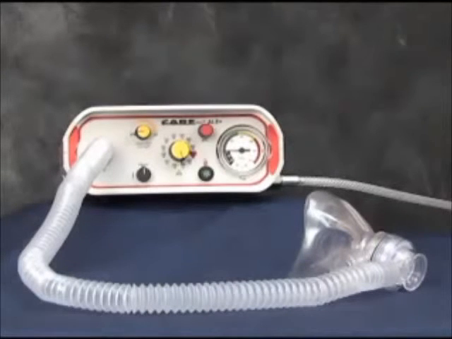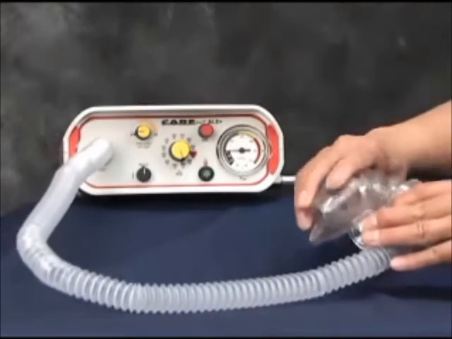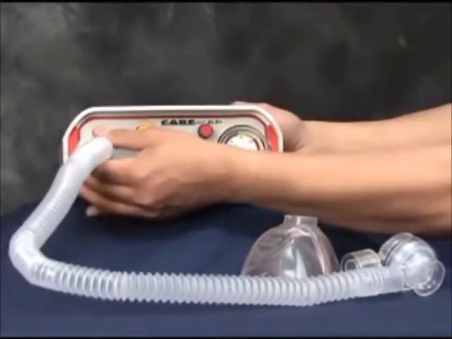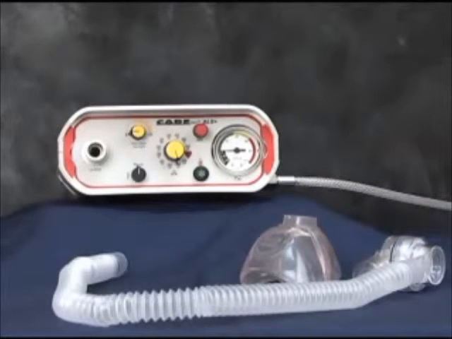The CAREvent ALS Plus or ALS Plus CPAP control module style ventilators have just 2 pieces that require disassembly from the ventilator for cleaning: the universal face mask and the single-use deluxe transport ventilation circuit. Their design makes the parts virtually impossible to misassemble. The control module can be wiped clean with a mild soap solution and a clean cloth.